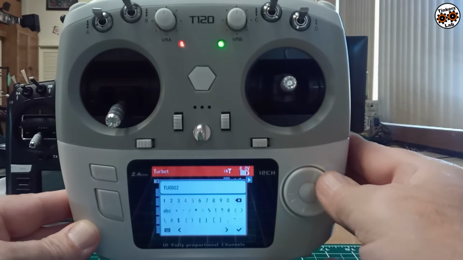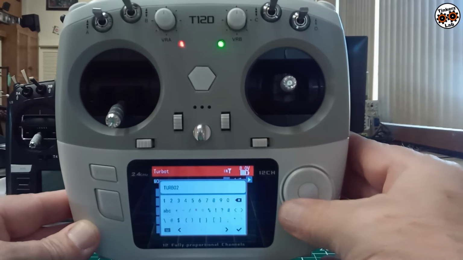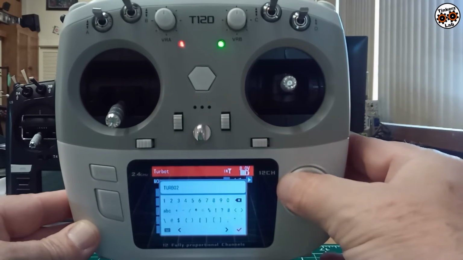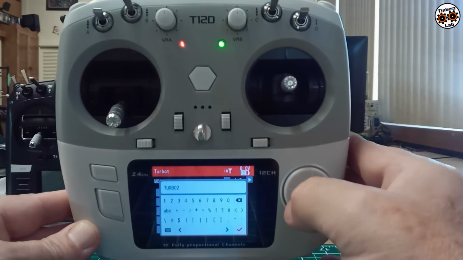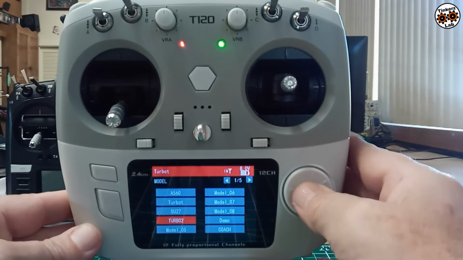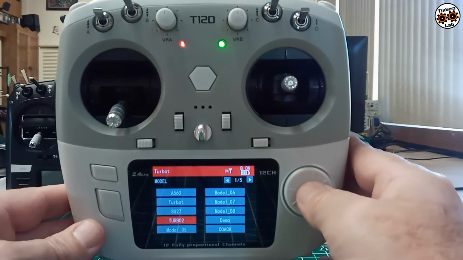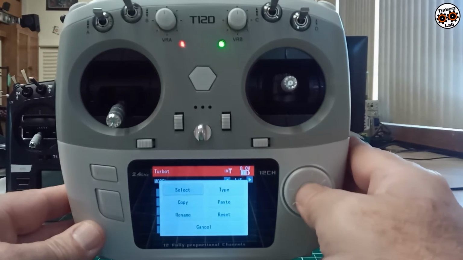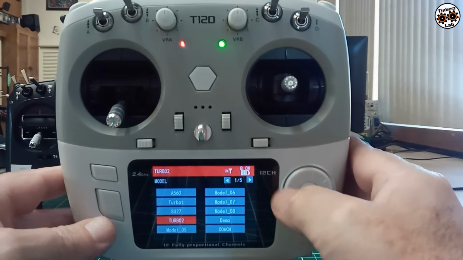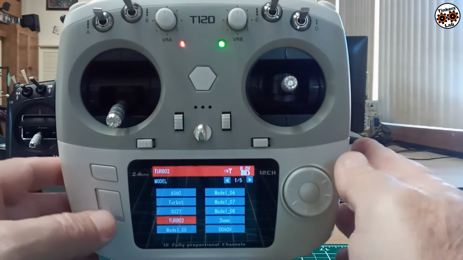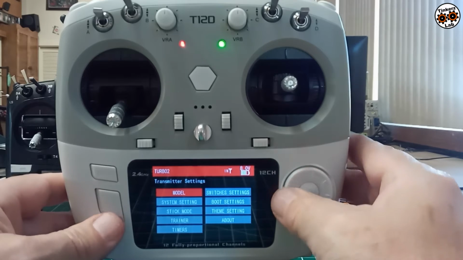Now one thing I always forget to do, don't forget, you've got to go down here and hit this check mark. Otherwise, it'll go right back to what it was. Okay, so we've got that. Now let's select that model. You can see that we've selected Turbo 2. So let's back out of that.